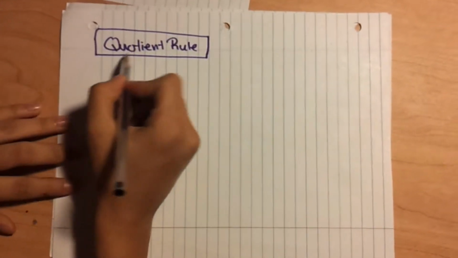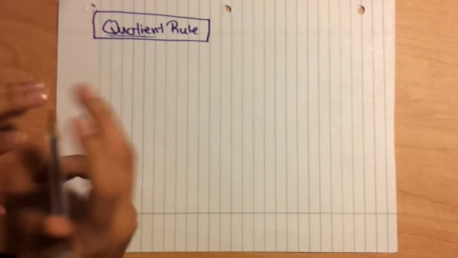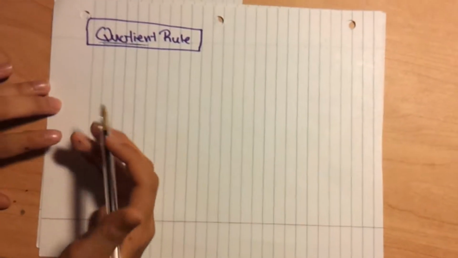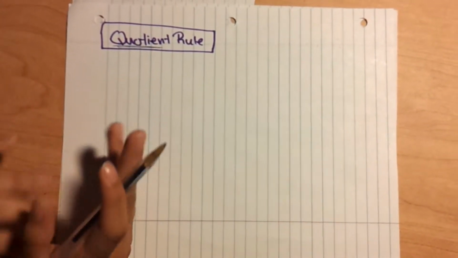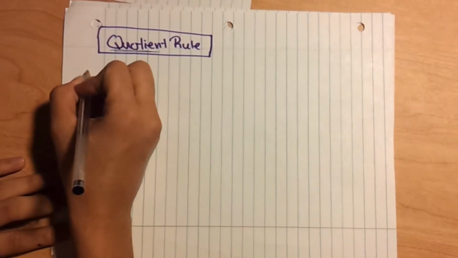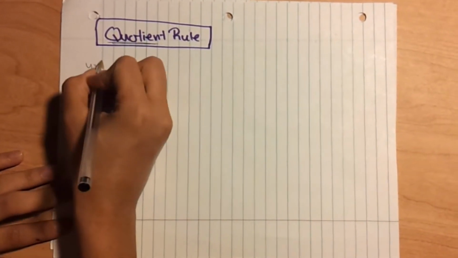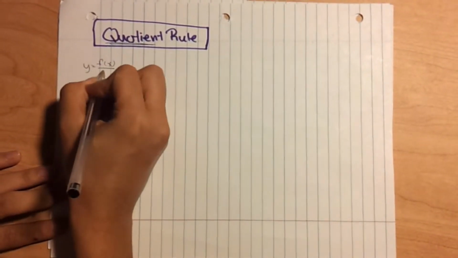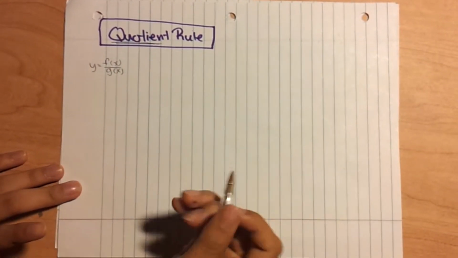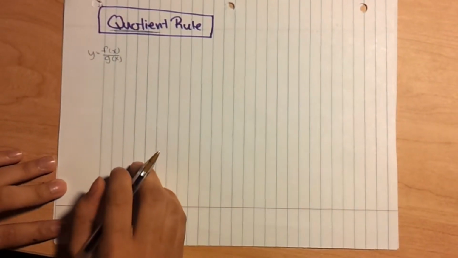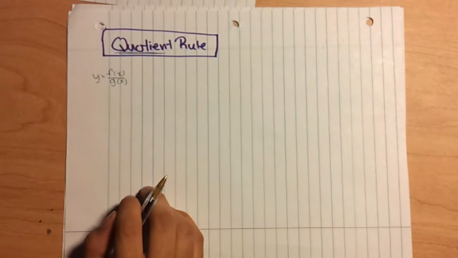Okay, so I'm going to teach you guys about the quotient rule now. The quotient rule, as we can see right here, root word being quotient. And as you guys know, quotient is part of a division. So the quotient rule is going to be about two functions being divided and how to get the derivative of them, right? So let me give you guys an example.